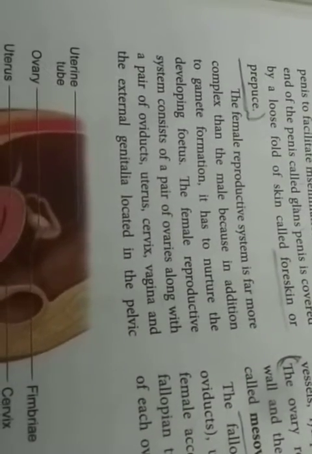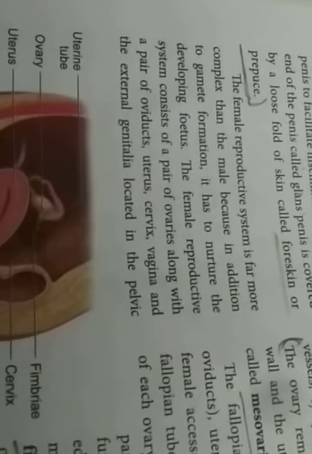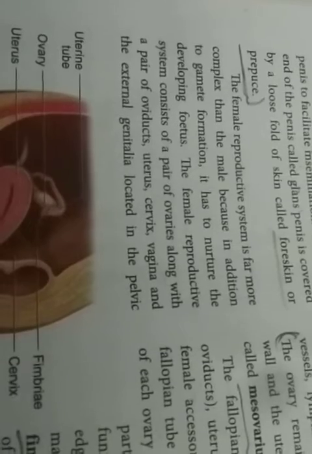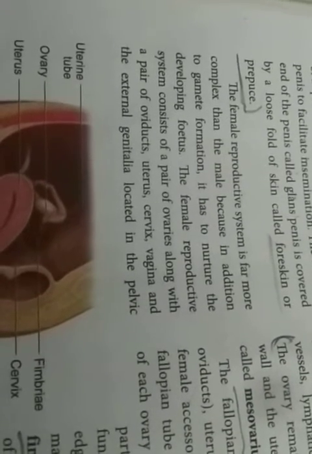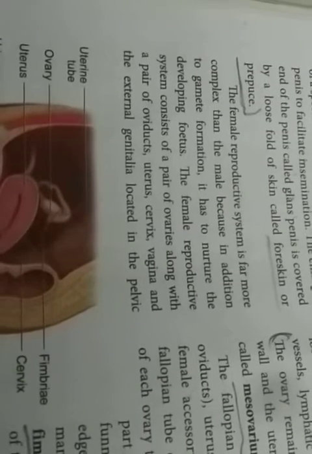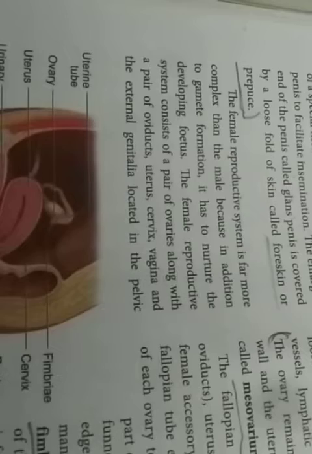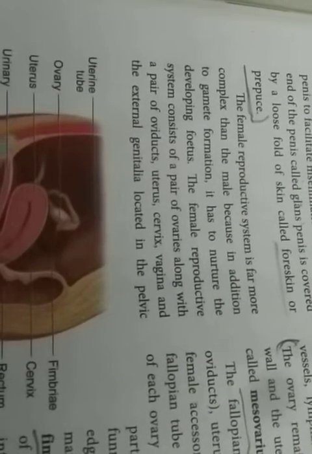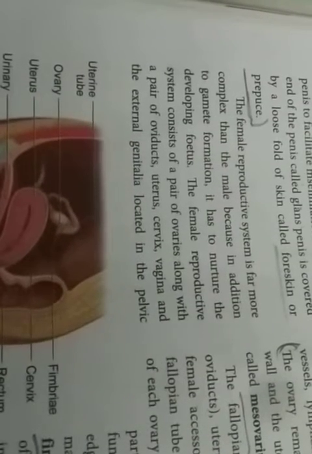Good evening students. Last class we have seen the male reproductive system. So in this class now we are going to discuss the female reproductive system. The female reproductive system is more complex than the male. Why are we saying that? A male reproductive system can produce the male gamete alone, but the female reproductive system does gamete formation and also needs to nourish the developing embryo. So it is a little more complex than the male.